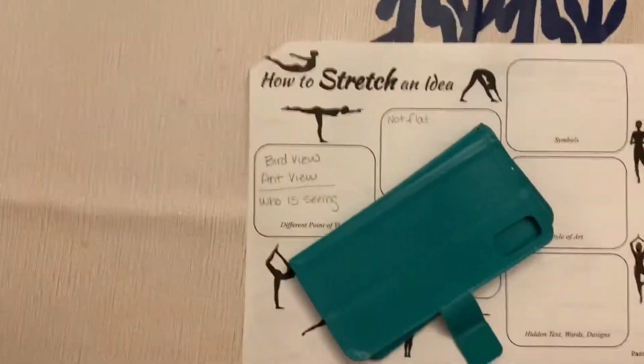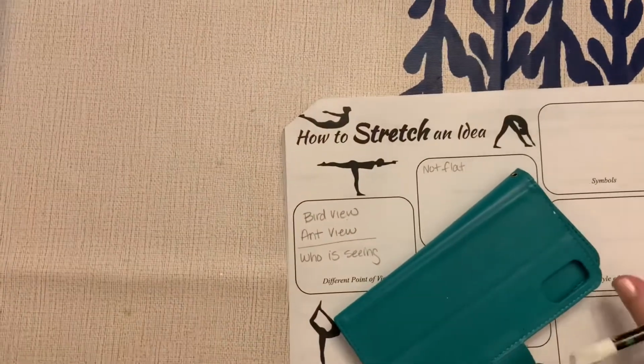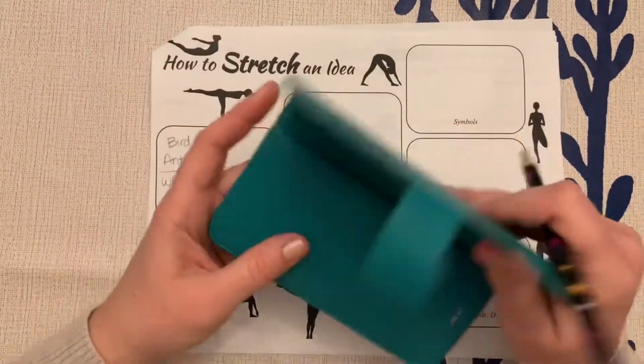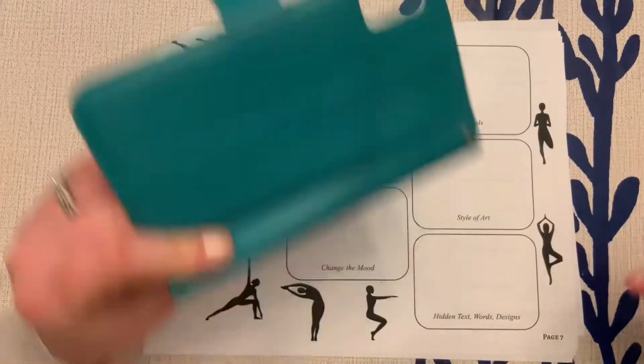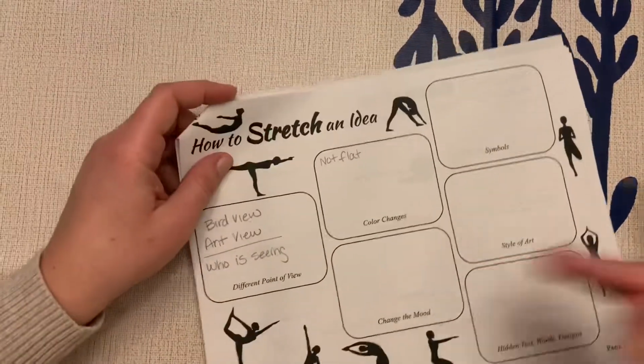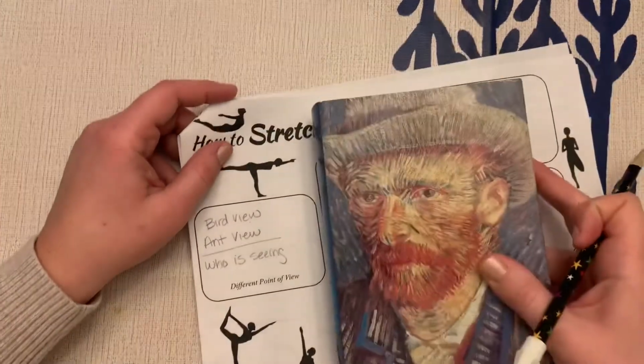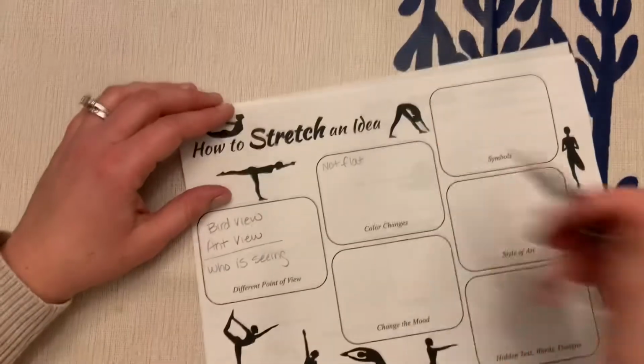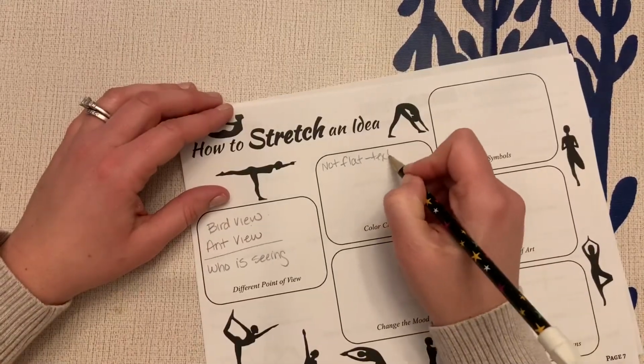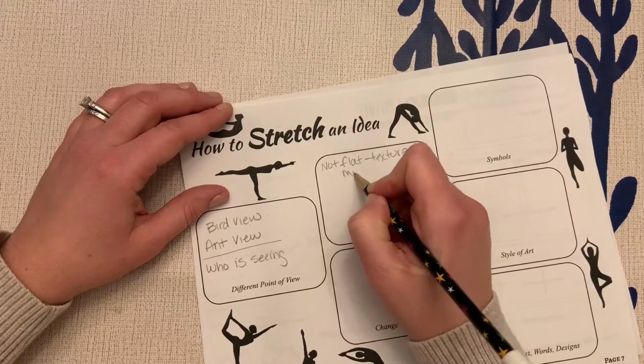All right, so a flat color cover is this. There's one color and that is it. To be not flat, this is making it not flat. Add texture. Multicolor.